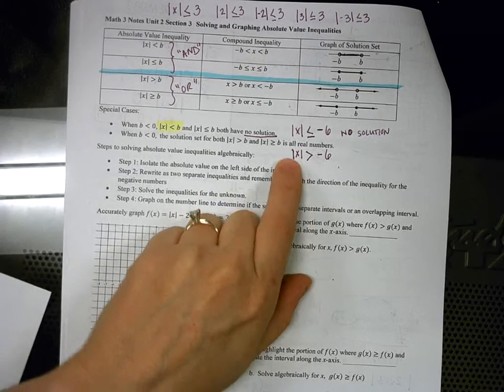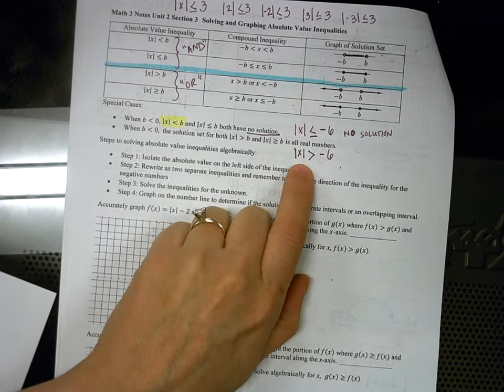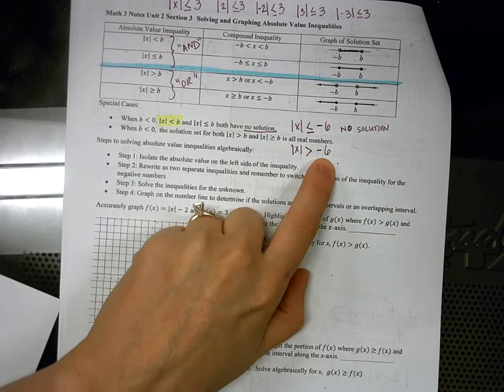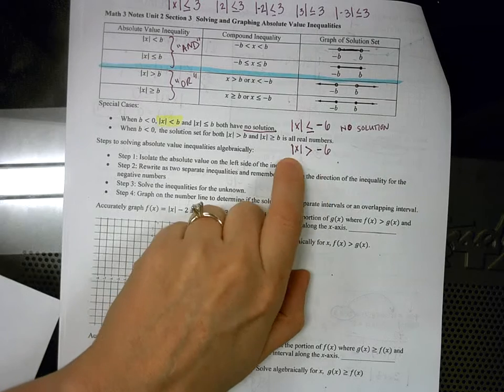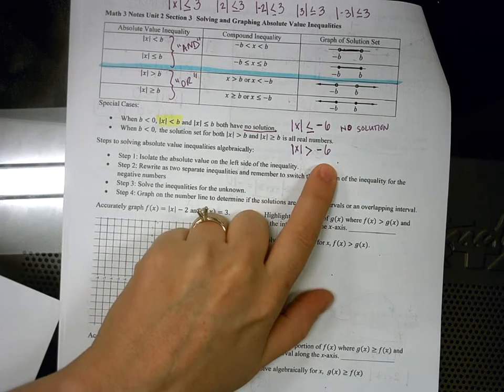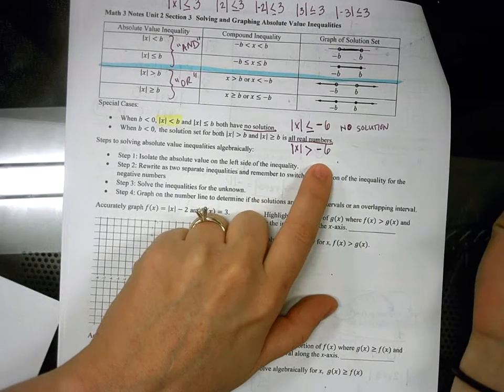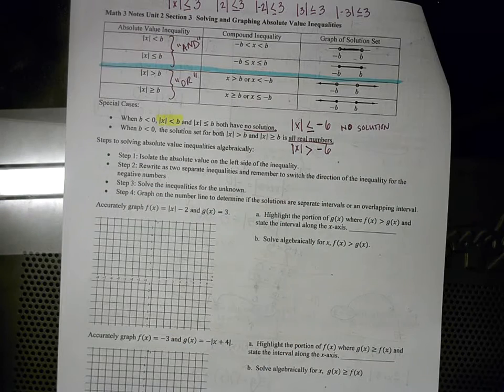Well, absolute value is going to give you a positive number, correct? When's a positive greater than a negative? Always, right? A positive is always greater than a negative. So that's going to give you the answer of all real numbers. Questions so far?